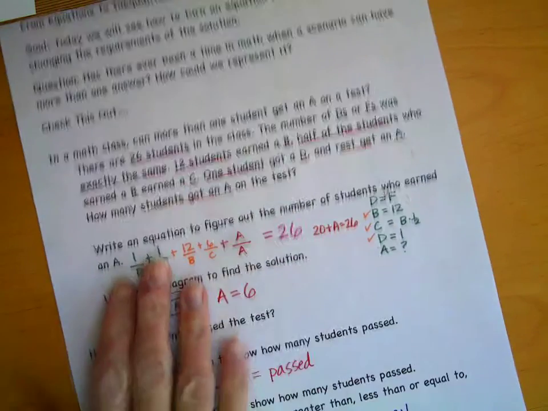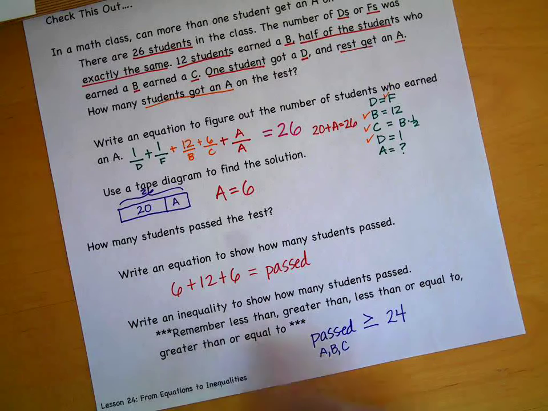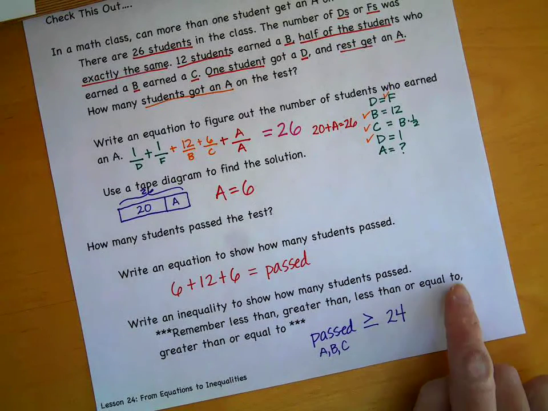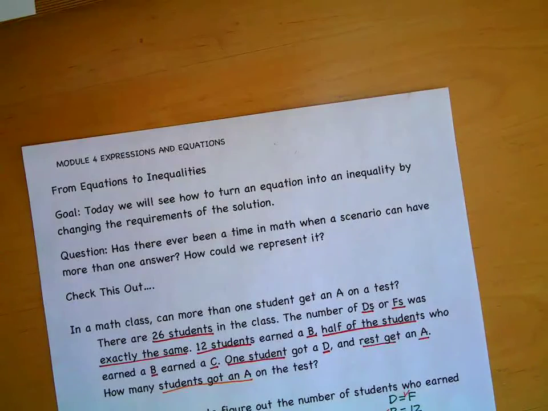How can we represent it? The way we represent it is by including the use of inequalities, and you need to remember that inequalities are less than, greater than, less than or equal to, and greater than or equal to. And we studied those earlier on in the module, so that's what we're looking for.